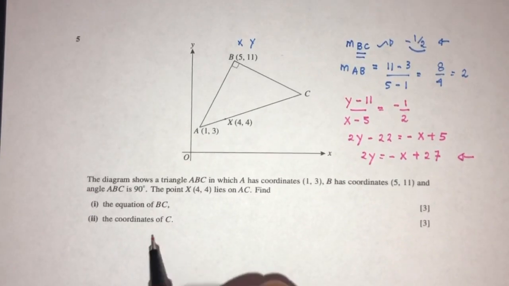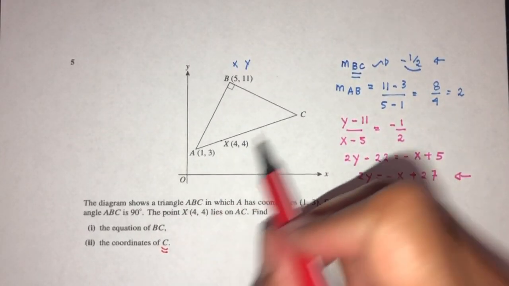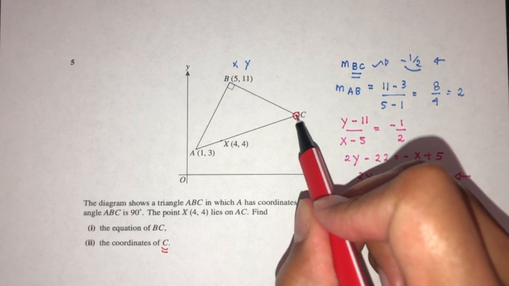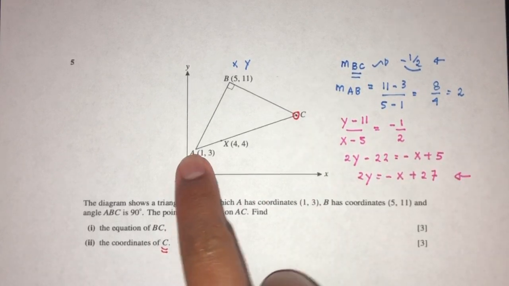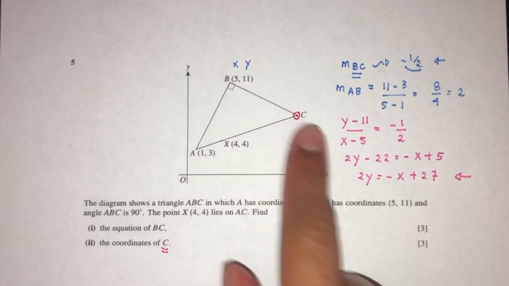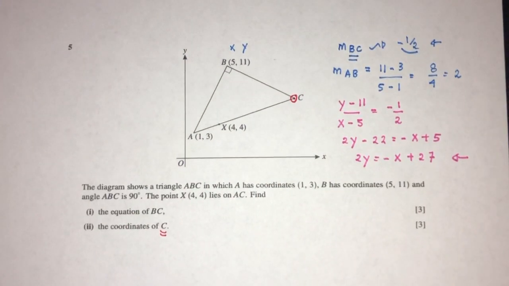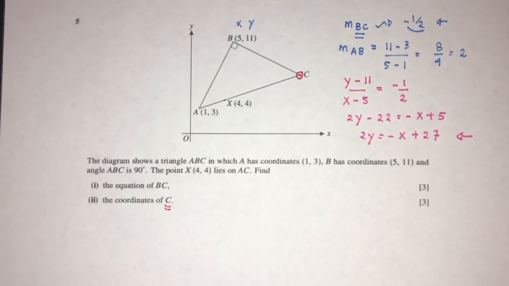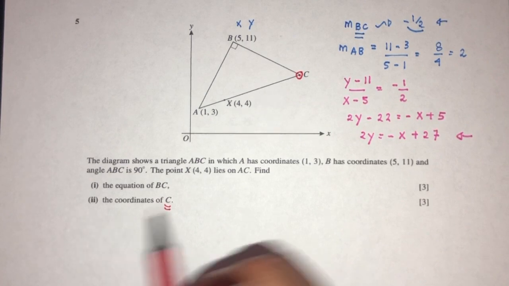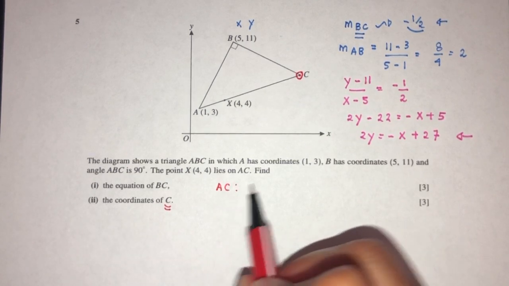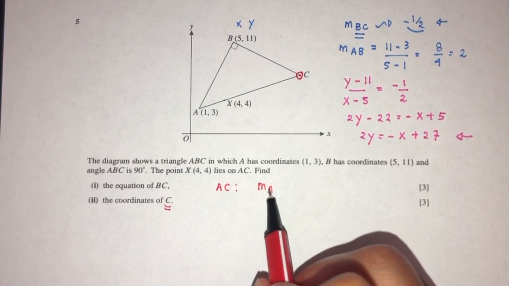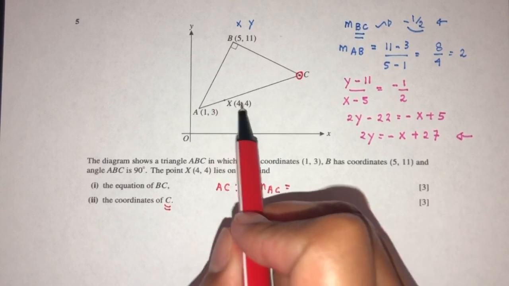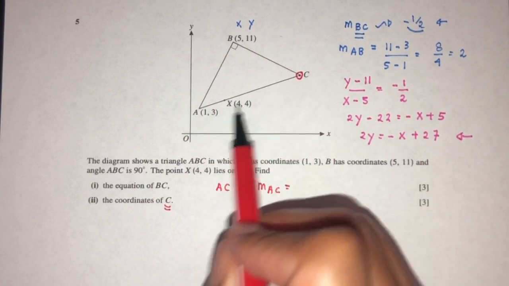We have to find the point C. So pretty easy. To find the point C, we realize that C right here is a point of intersection between the line AX or AC and BC. So we already have the equation of BC, we just have to find the equation of AC. So to find the equation of AC, we must first find the gradient of AC. We can use this one, right? This is on the same line. We can use these 2 points.